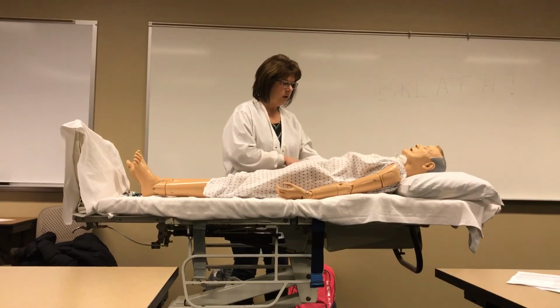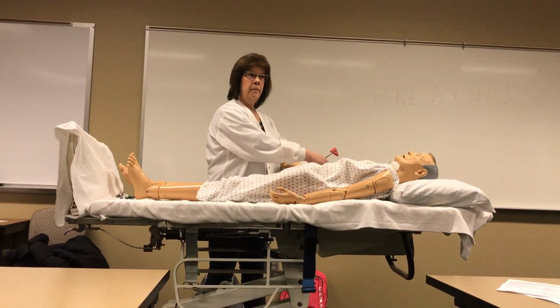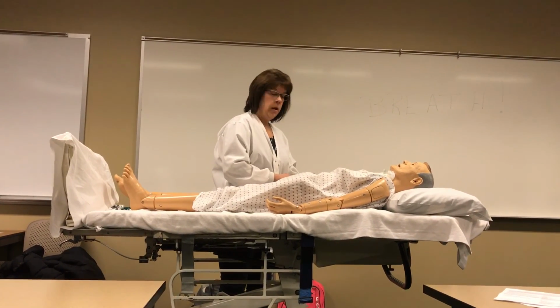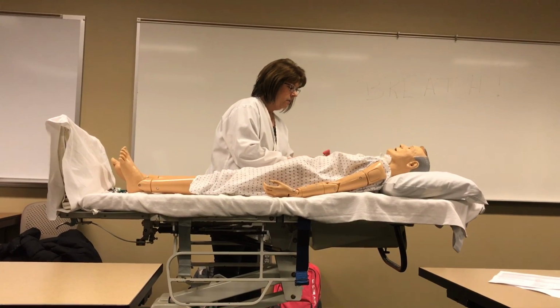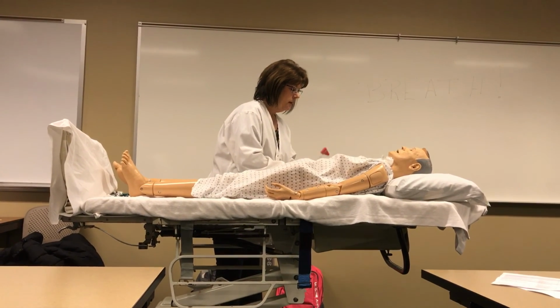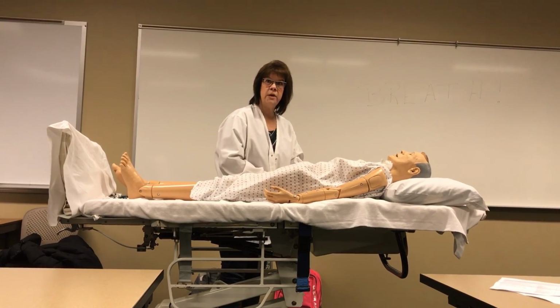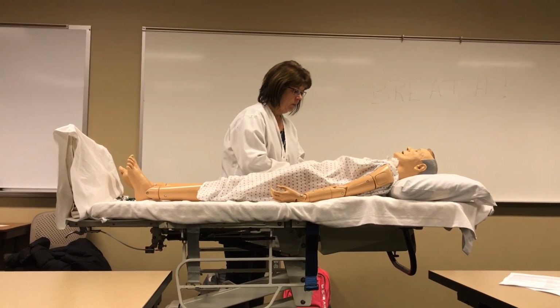I could do my brachial by putting my finger on the antecubital and holding down on the tendon and giving it a hit. And what I'm looking for is just to see if there's any type of twinge. It doesn't have to be doing anything huge, just a little twinge of the arm.